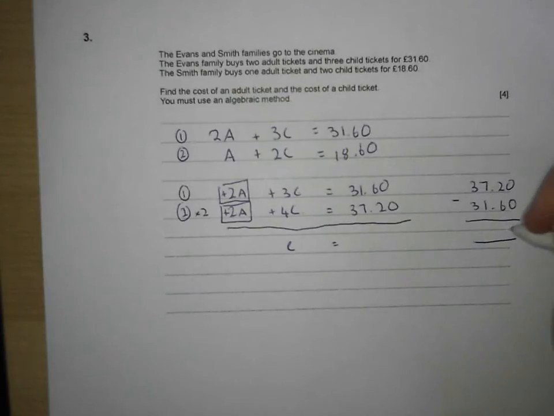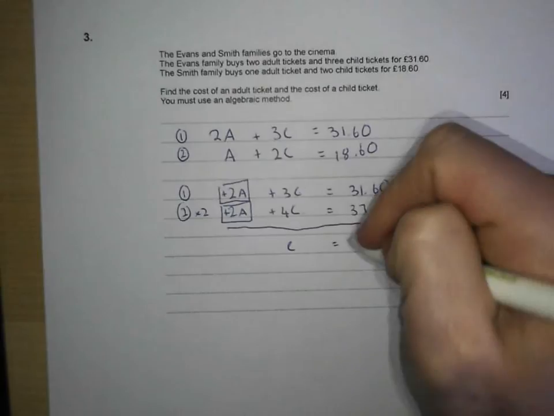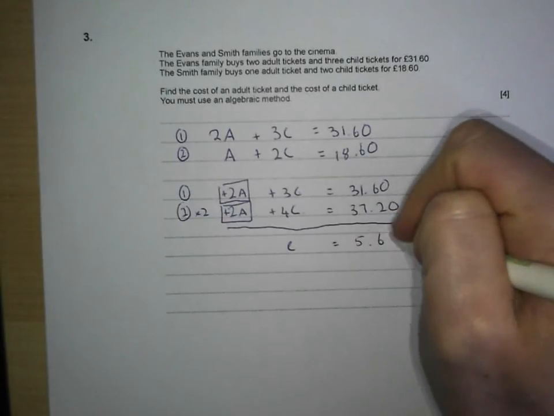0 takes 0, I'm alright at that one. 2 takes 6, I'm going to borrow 1 off him, change him to a 6 and him to a 12. 12 takes 6 is going to be 6. 6 take 1 is going to be 5, and 3 take 3, gone. So, child's ticket, £5.60, I reckon.